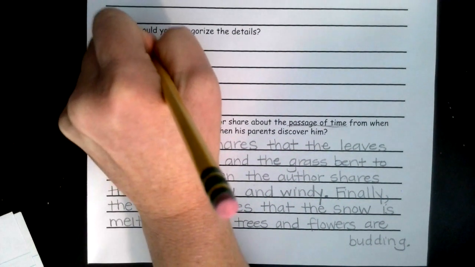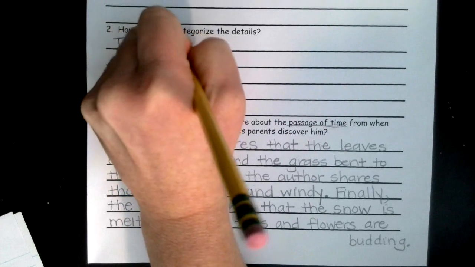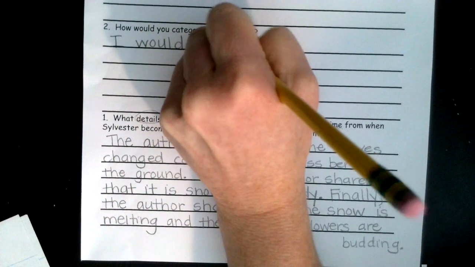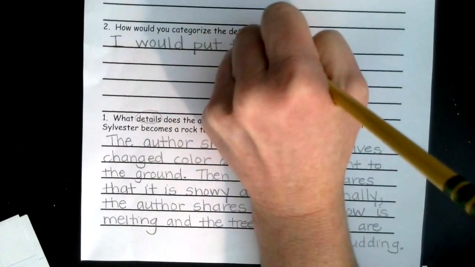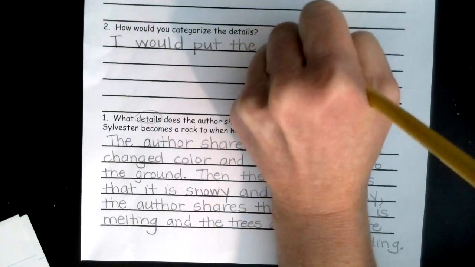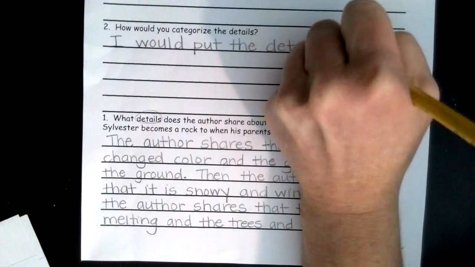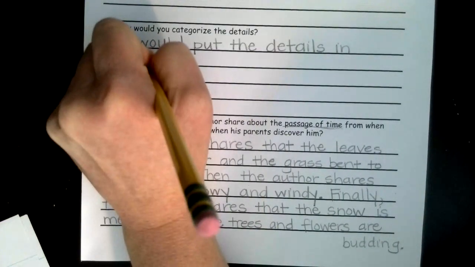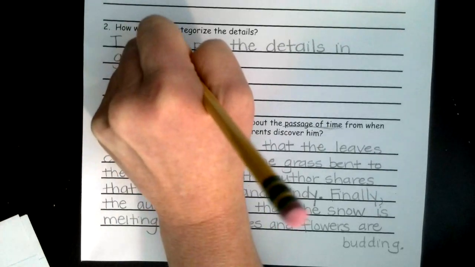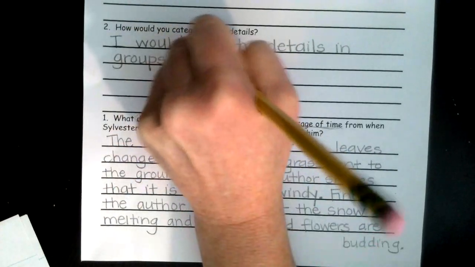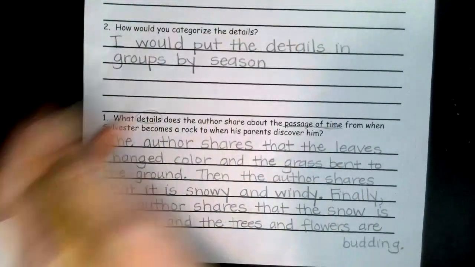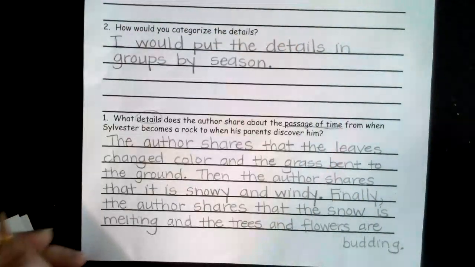I would put the details in groups by season. All right.